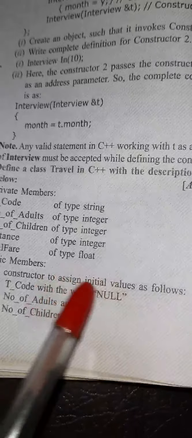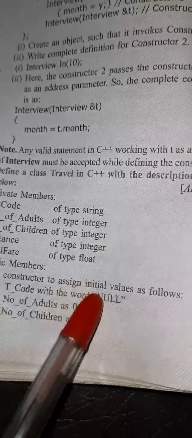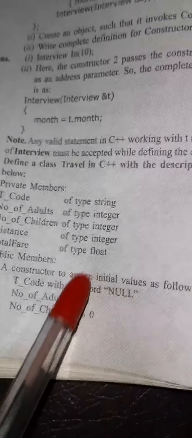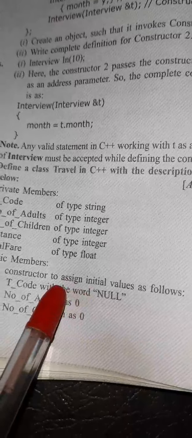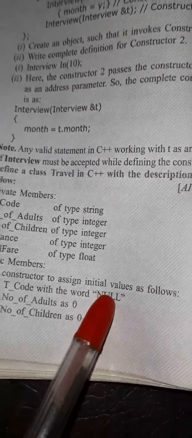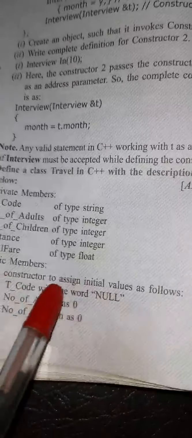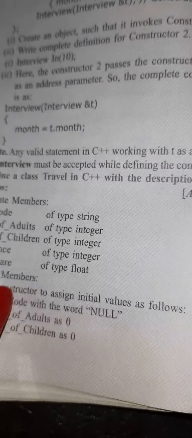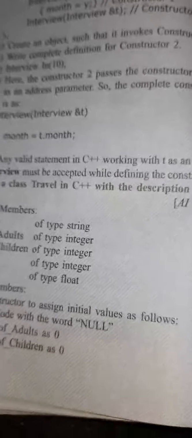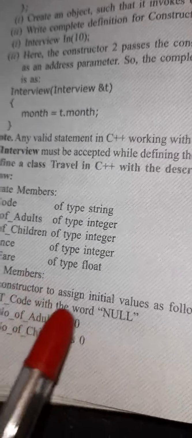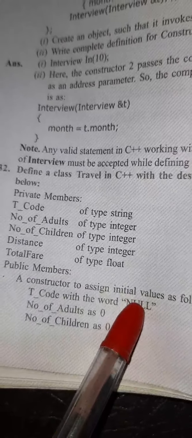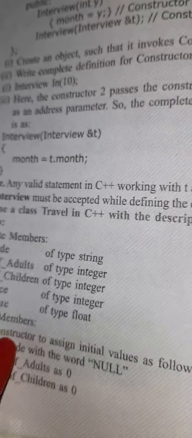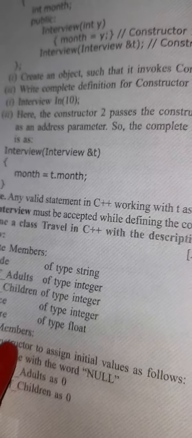How do you assign it? Usually you use the equal to, but in this case this is a string value, so you cannot directly use equal to assign a string value. For that you use the string manipulation function, that is string copy, strcpy. You have seen that yesterday also.